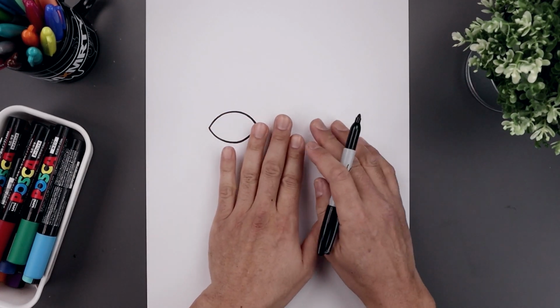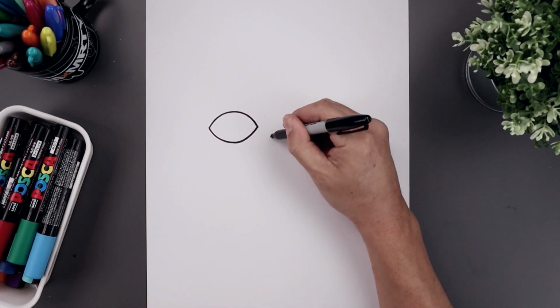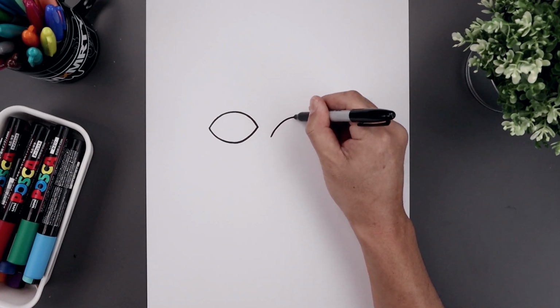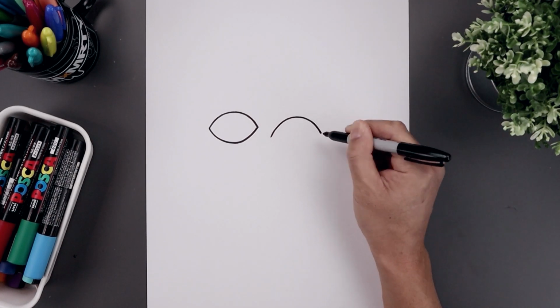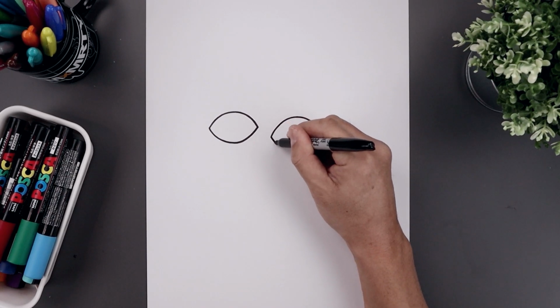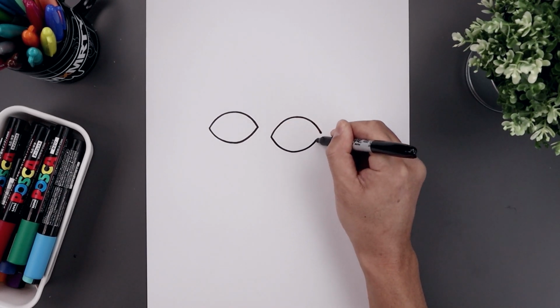Now let's draw the same thing over on the right, but we're just going to lower this down. We're going to start right in the middle. Curve this up, and then bend that down, and then again going back to the left, draw on the bottom of the eye.